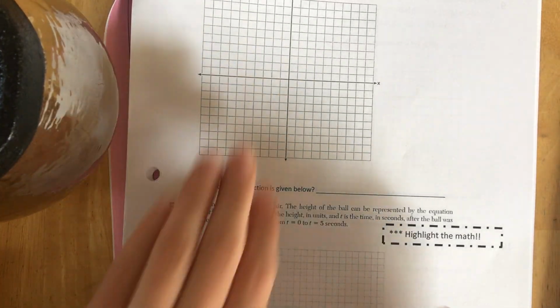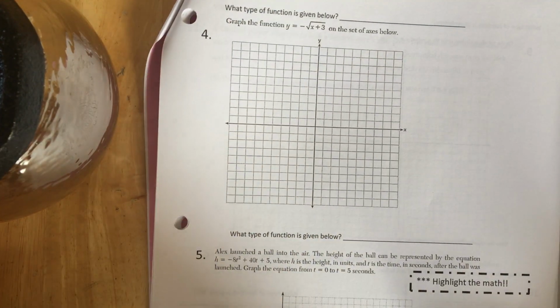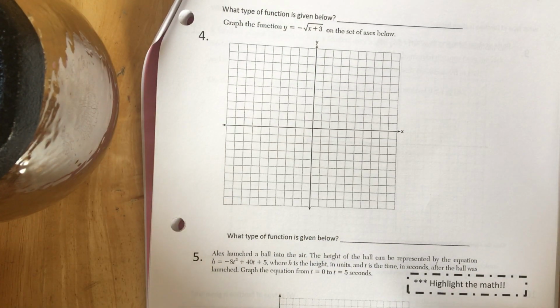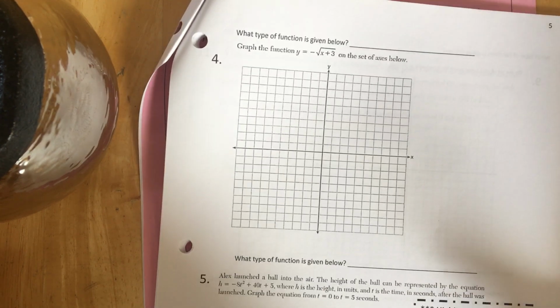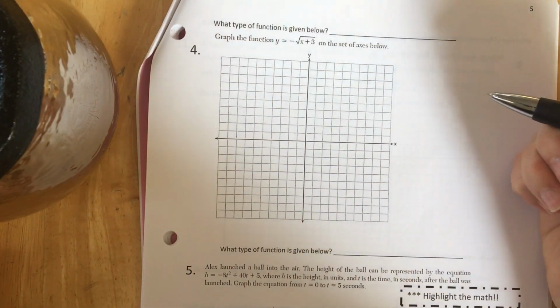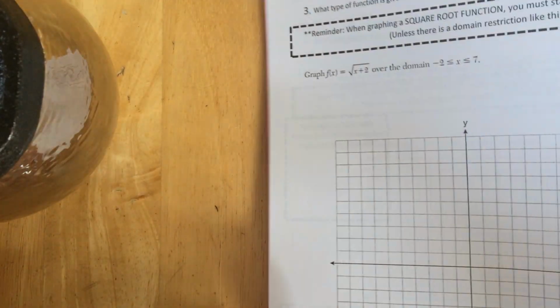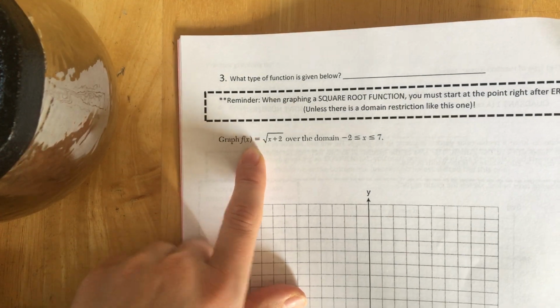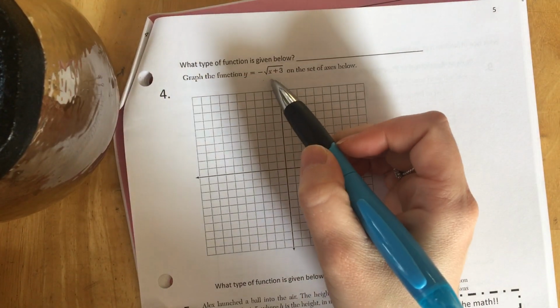Short answer for today. I would like to get through, if possible, I think we have time, question 4 and 5. We'll see what happens. I don't want this to go over 30 minutes, so we'll see what happens. But yesterday, I shouldn't say yesterday, that was Tuesday, you guys did a square root function, number 3. We're going to do another square root function.